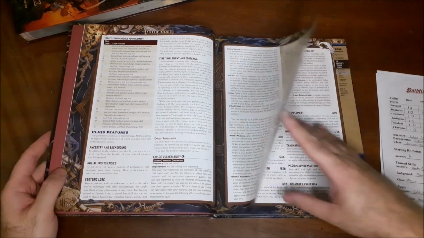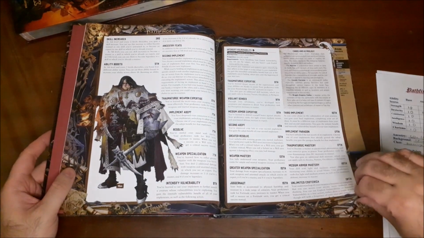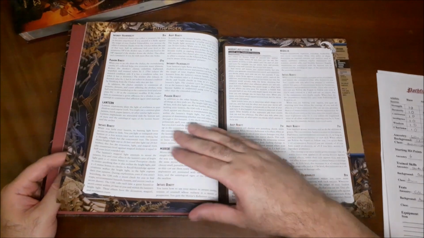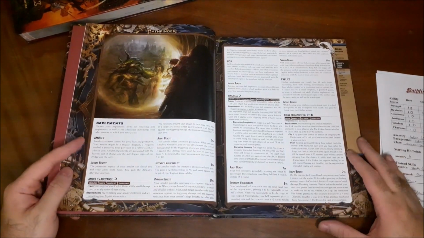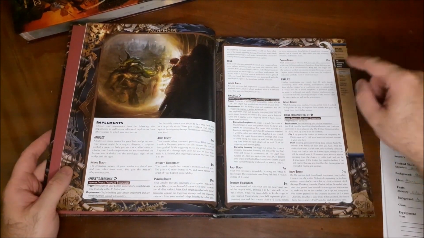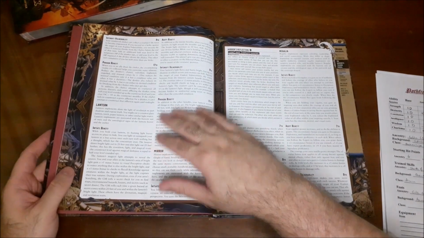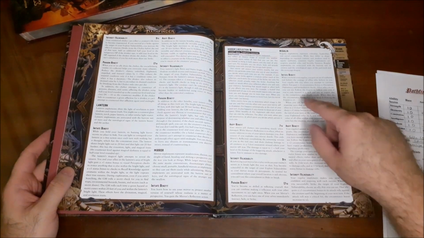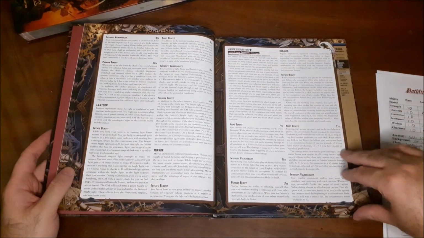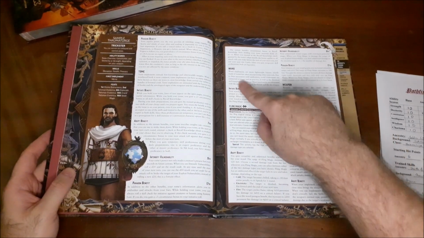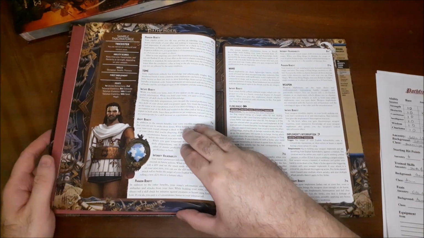So let's just go ahead. We're going to skip ahead a little bit here. We're going to take a look at implements. So we get amulets, bells, chalices. Then we can also choose from lanterns, mirrors, regalia, tomes, wands, or weapons.